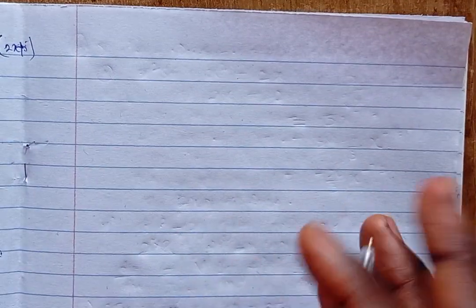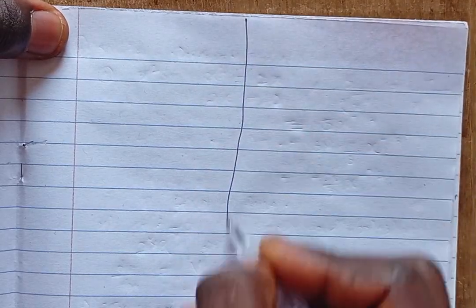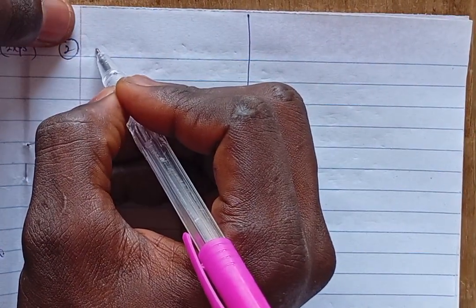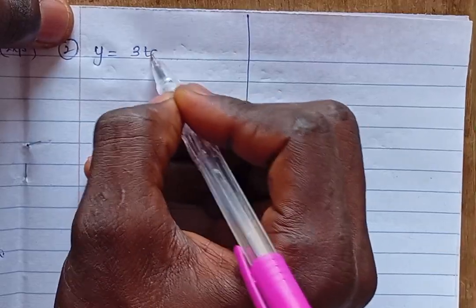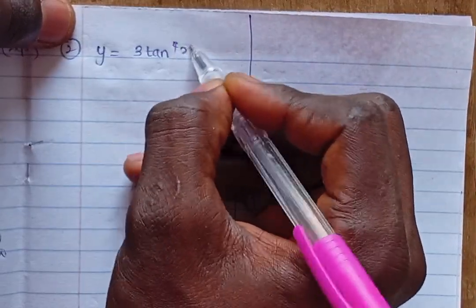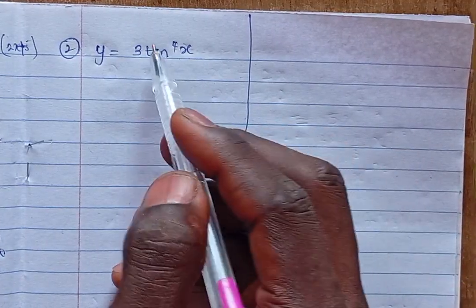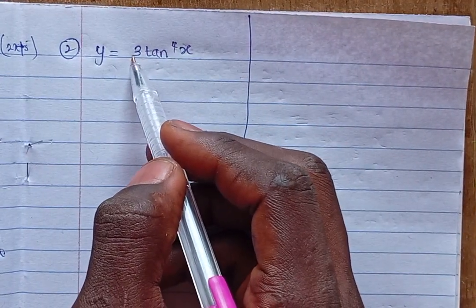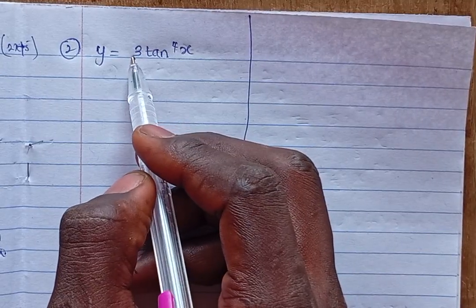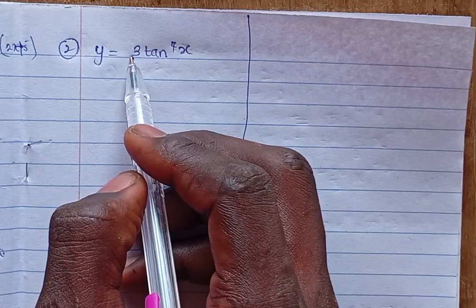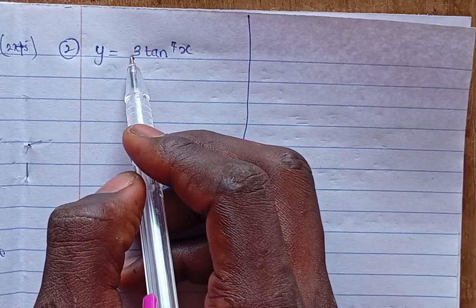Okay, let's move on to another question. Now we only solve 3 questions for this one. 3 questions only. Okay, question 2. Let y is equal to 3 tan raised to power 4x. How will you solve this kind of question? You should know that 3 is just a constant, so you don't need to worry about that. I did not say that you will throw it away. You don't need to stress yourself. You can always add it when you get your final answer.